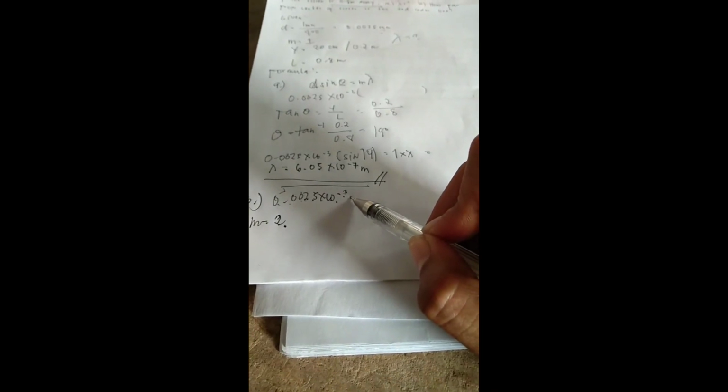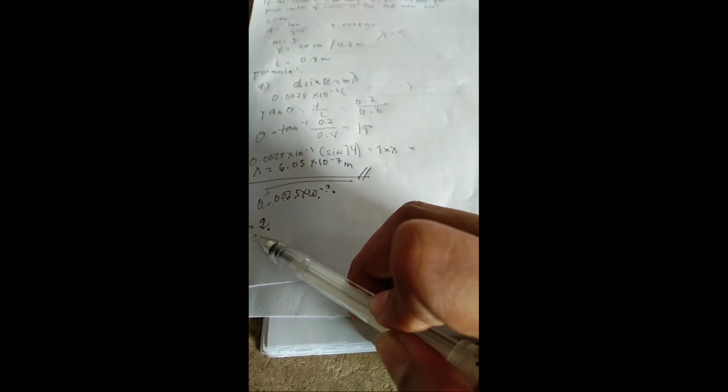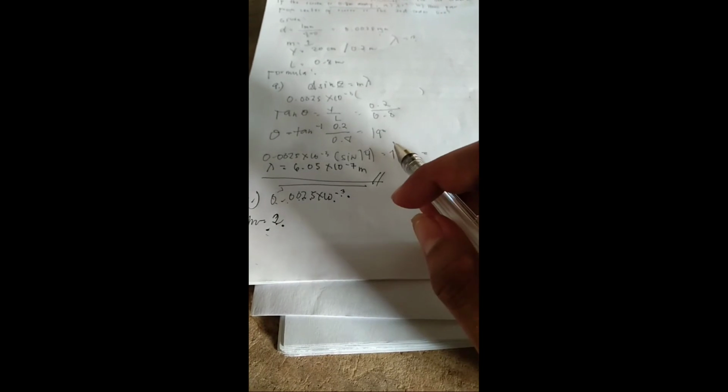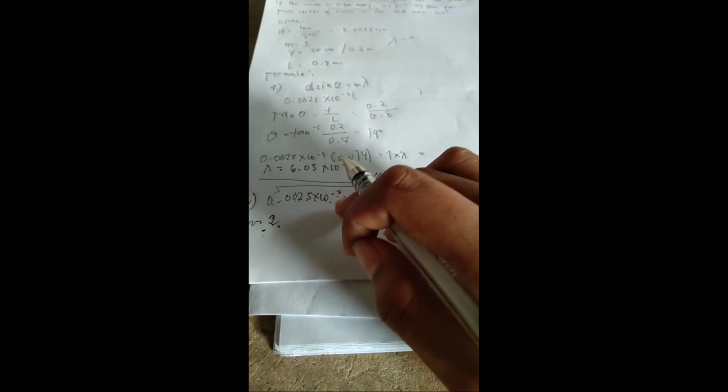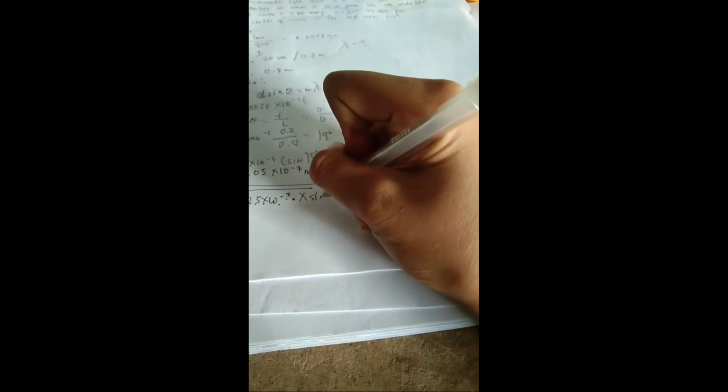The angle is bigger, which means we cannot use the small-angle approximation sin theta equals y over L. So first, let's find out the angle and then use tan theta equals y over L. So 0.0025 times 10 raised to negative 3 times sin theta equals m, which is 2, times the wavelength, which is 6.05 times 10 raised to negative 7 meters.